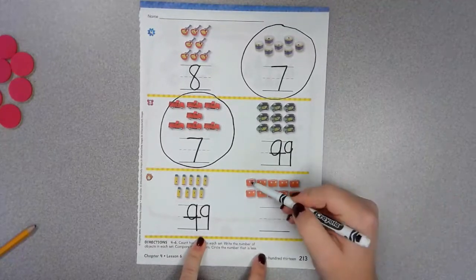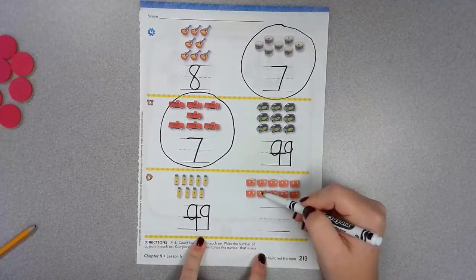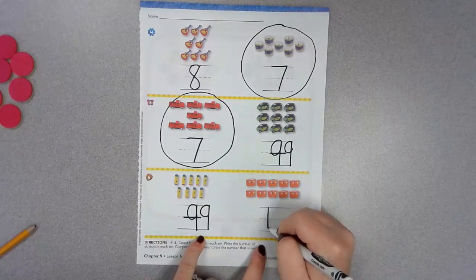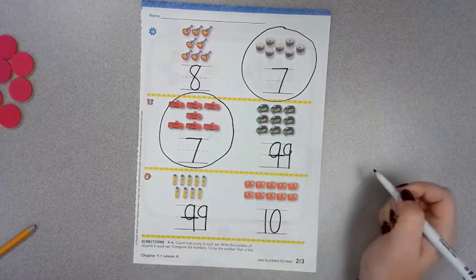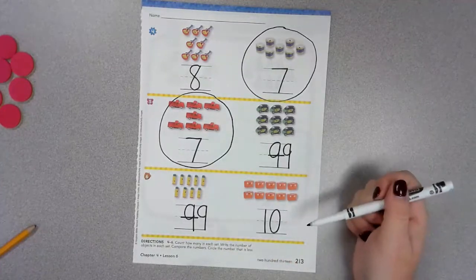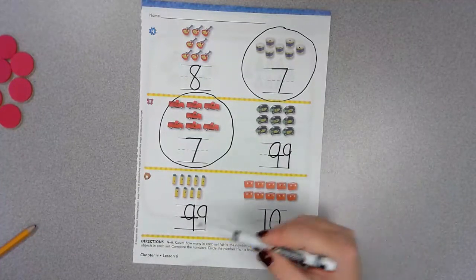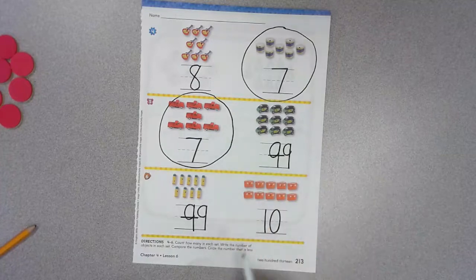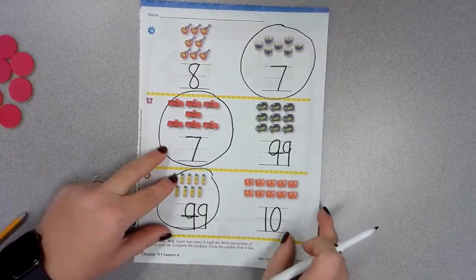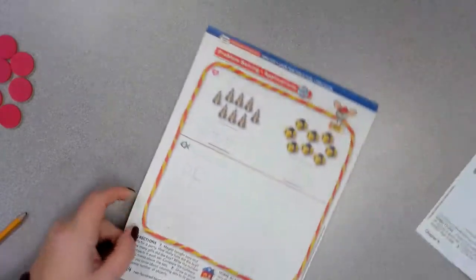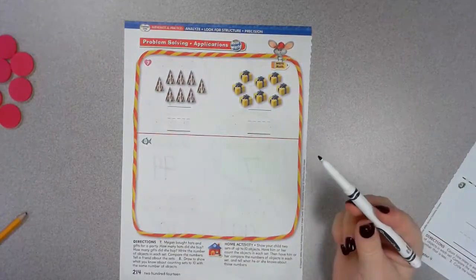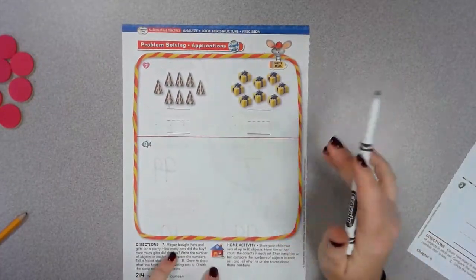Let's count these lunch boxes. 1, 2, 3, 4, 5, 6, 7, 8, 9, 10. All right. Now remember, this isn't 99, this is just 9. I just practiced it. So which one's smaller, 9 or 10? 9 comes first in counting order, so this group has less. Oh, you can see my marker through this a little bit today. Usually these ones don't bleed through.